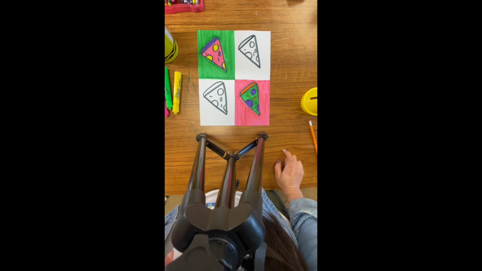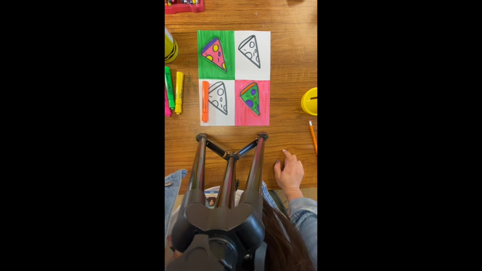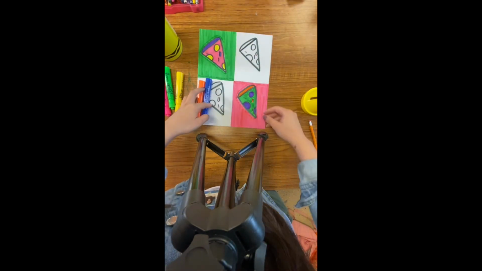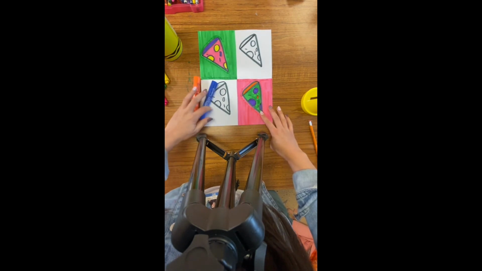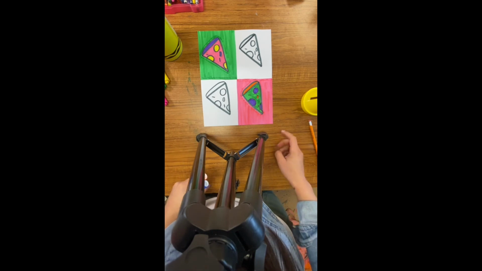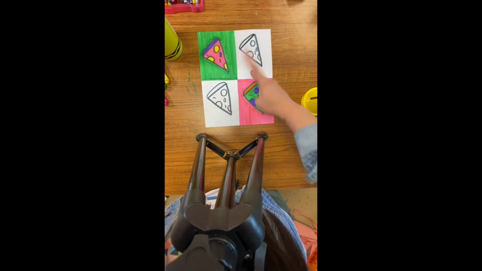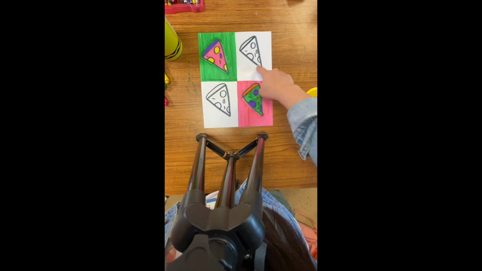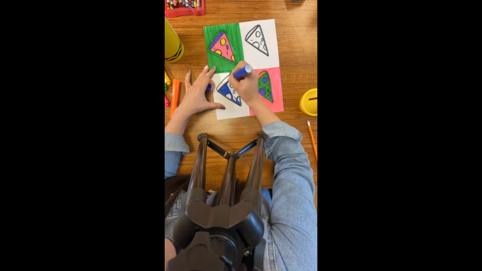Okay, now the next colors I'm going to be using are orange and blue. These colors complement each other, right? So I'm going to be using these colors, and I'm going to do the same thing that I did here, that I flipped. I'm going to focus on coloring this and this now. Okay? Pay attention to how I do it.